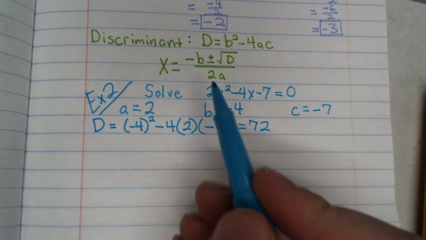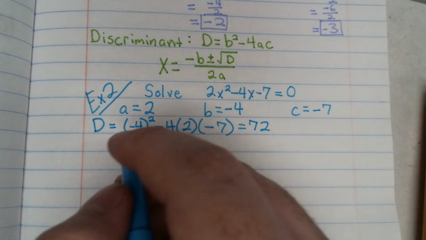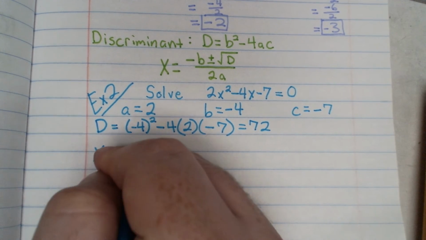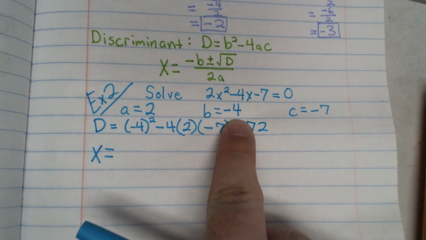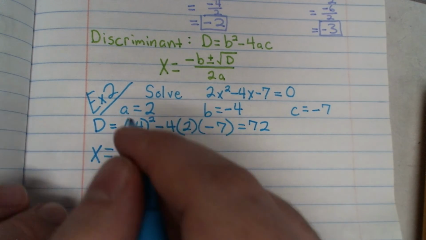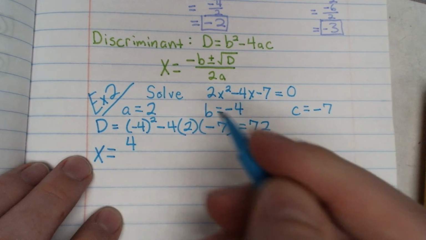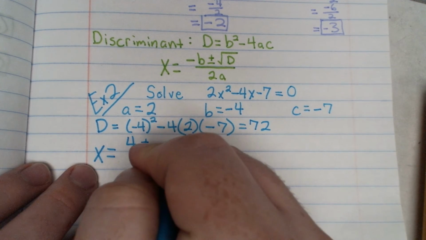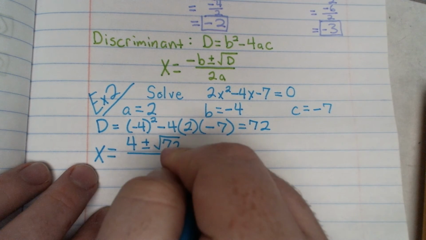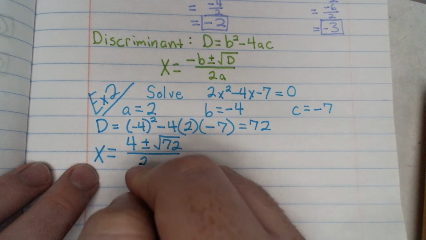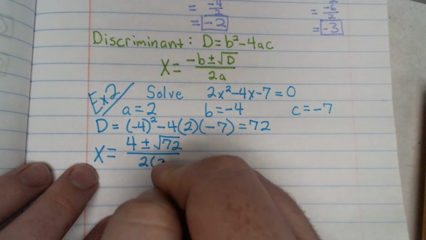And now we can go into this more simplified version of the quadratic formula. X equals -b. B is already negative. So if b is -4, that means I want to put a +4 here, plus or minus the square root of the discriminant, which in this case is 72, all over 2a, which in this case is 2.